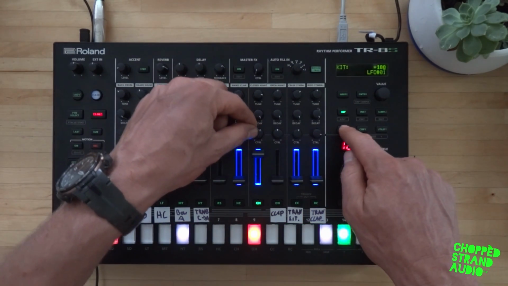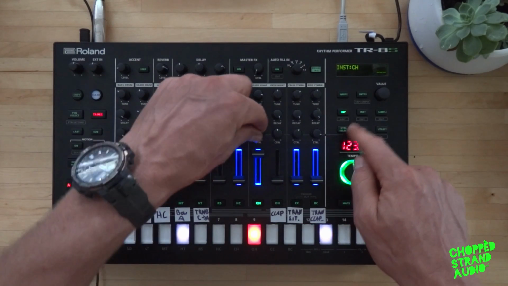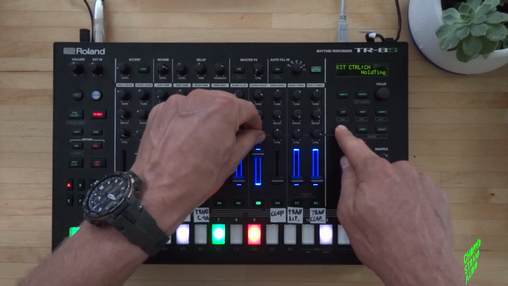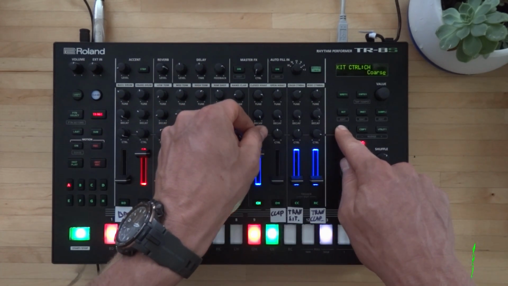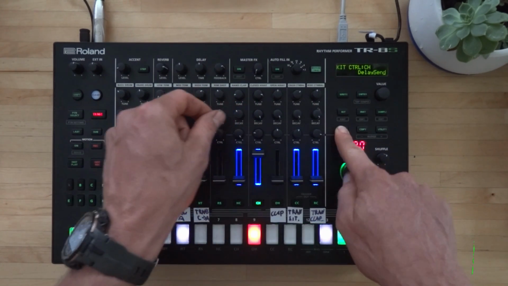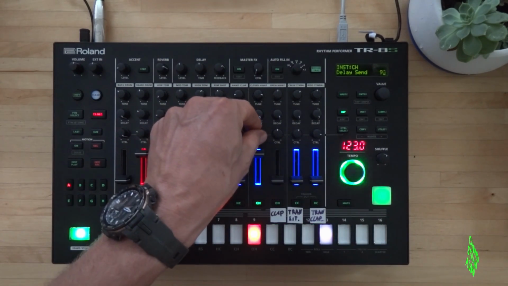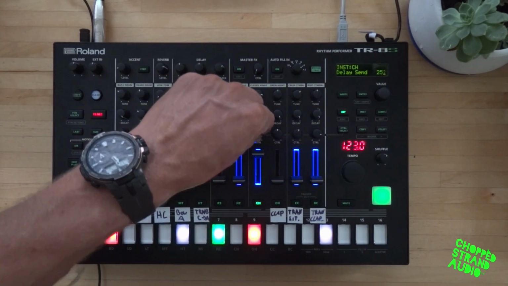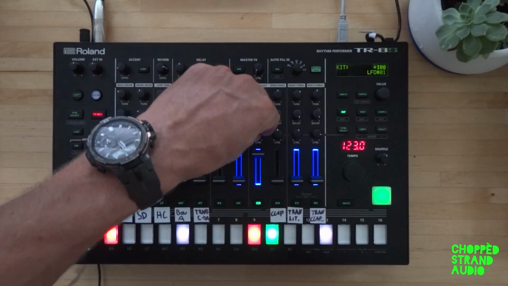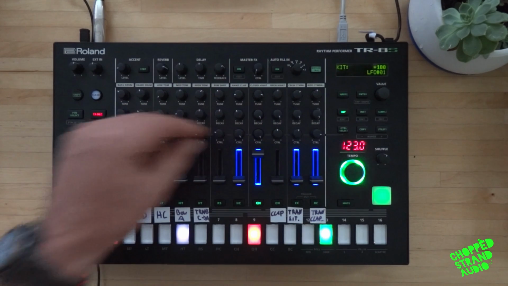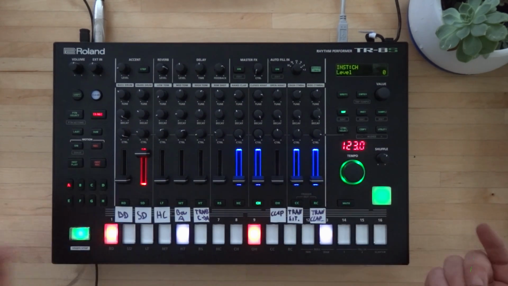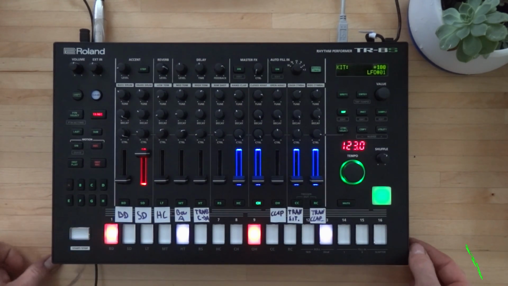When we change our delay send here, you see nothing is happening. We have to assign our CTRL knob for delay send. Just hold down, scroll through, delay send. That's it. That is our square. So you can experiment with the other waveforms. So let's have another example.